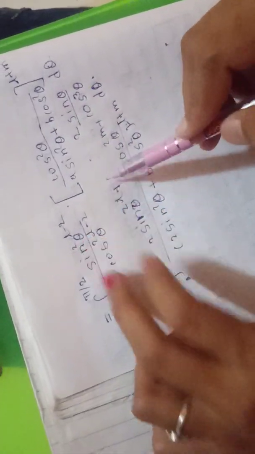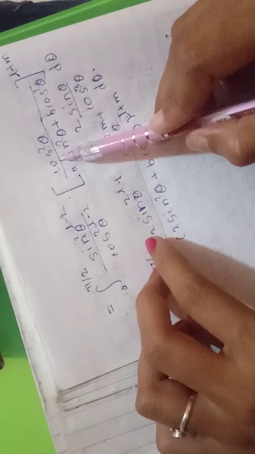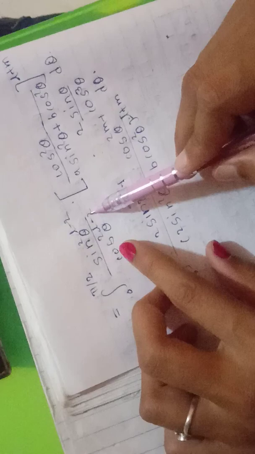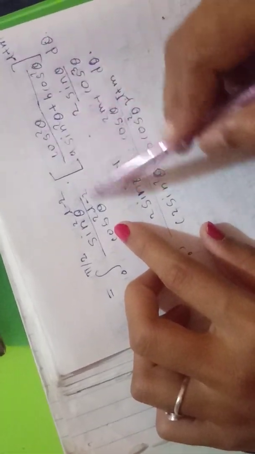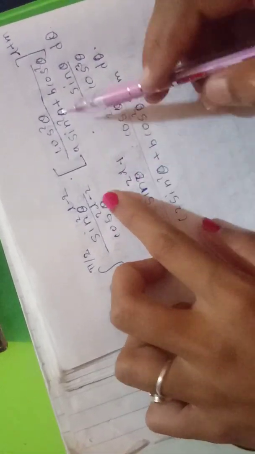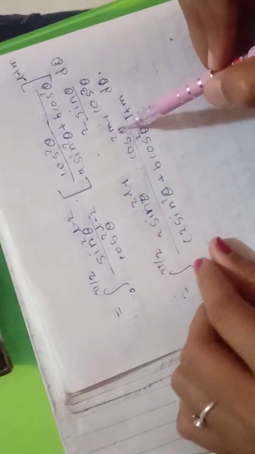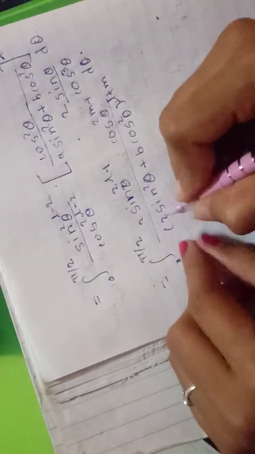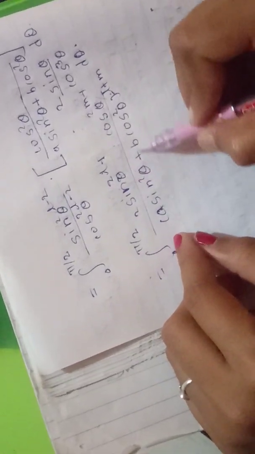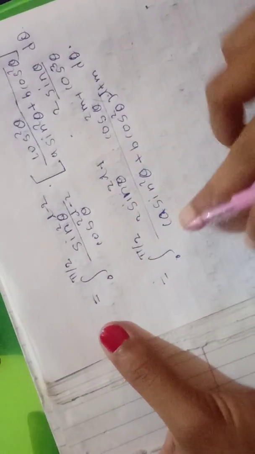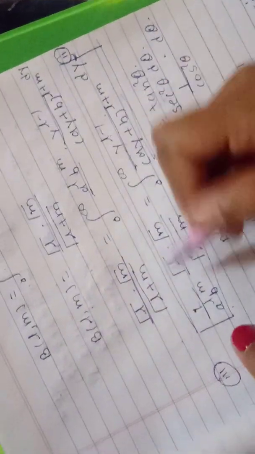For cos, the powers 2l cancel and we get 2m minus 1. And the denominator is (a sin square theta plus b cos square theta) raised to l plus m, and this is equal to this.